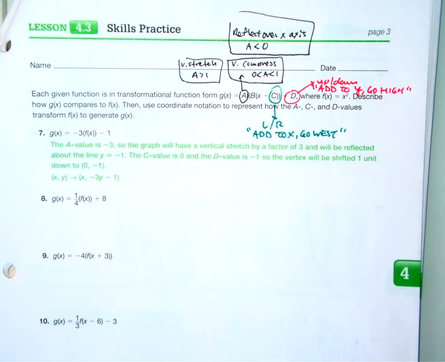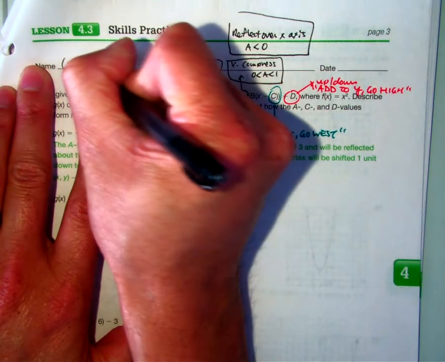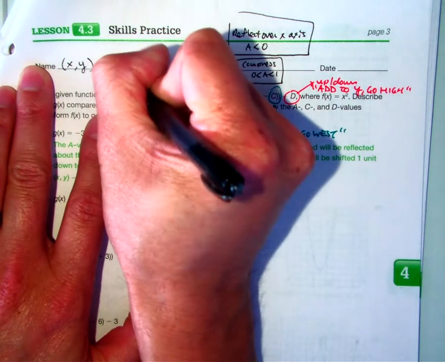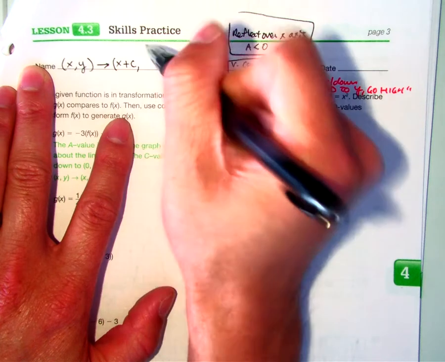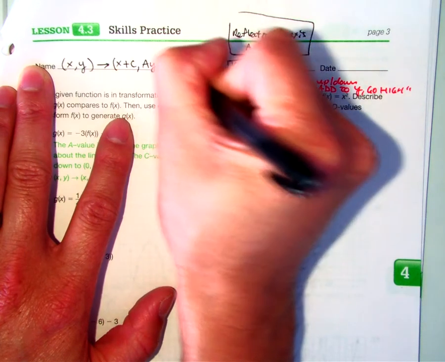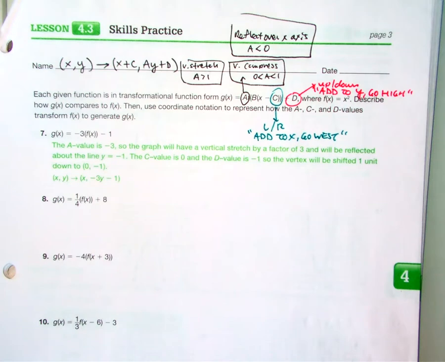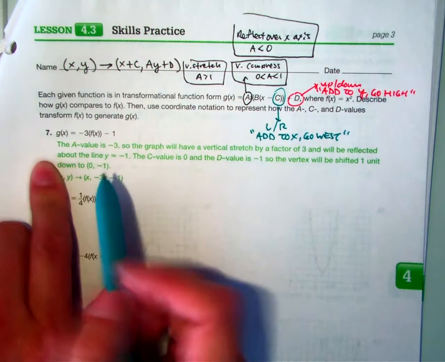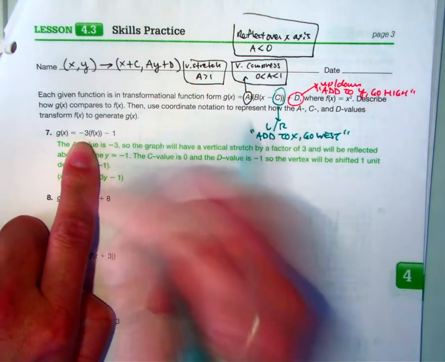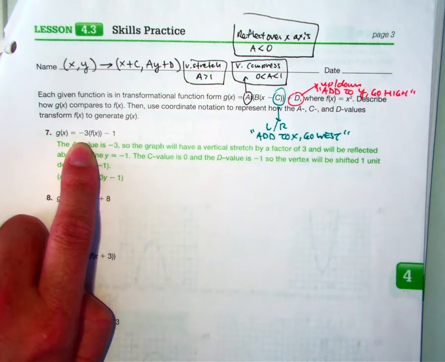Oh, something else I want to add is previously we said that you can create a rule. So if I give you the original ordered pair, you can transform the ordered pair by doing x plus c, y plus d. Let's explain question number 7. Number 7 says, if I look at my a value here, -3, let's color code this.